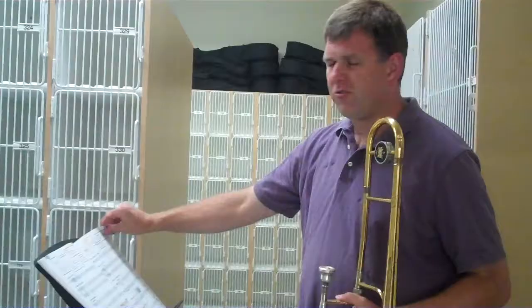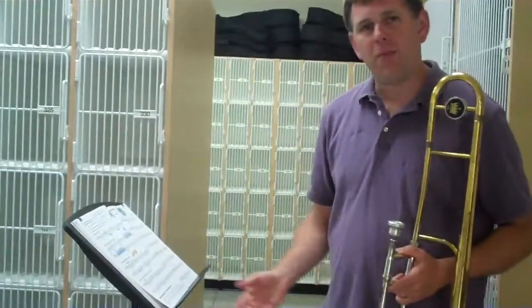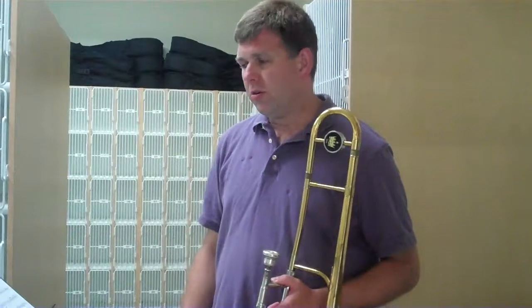Let's now turn to page 22 and look at the top of the page. There's a couple other dynamic symbols you see a lot. MF, which means mezzo forte, which is medium loud, and MP, which is mezzo piano, which is medium soft. And on number 81, fading away, you'll notice that you have all four of these dynamics.